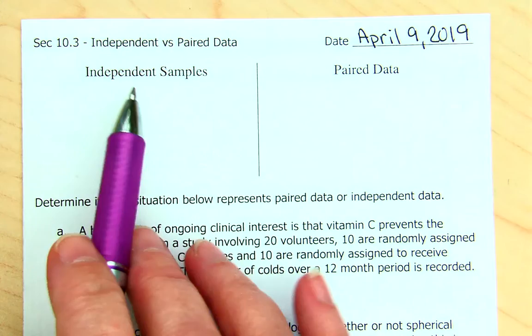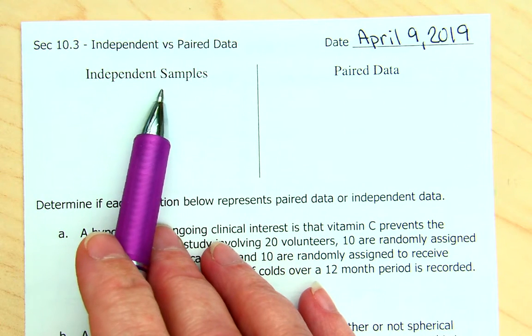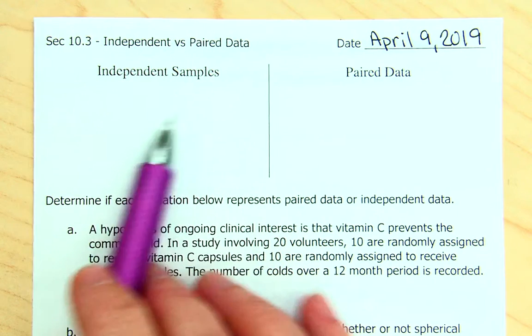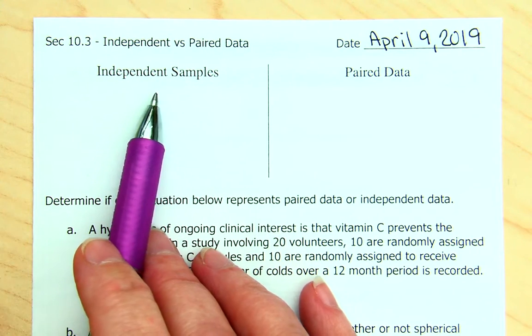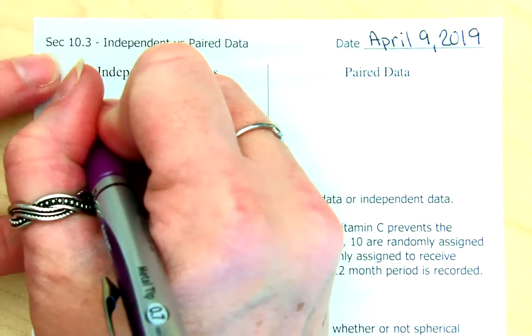So independent, this is what we did that we just took a quiz over. Okay, the independent is two separate groups. So this is different samples.